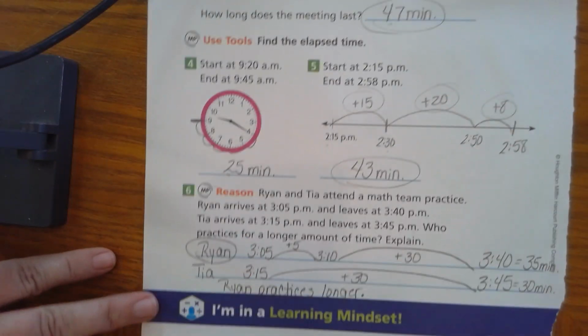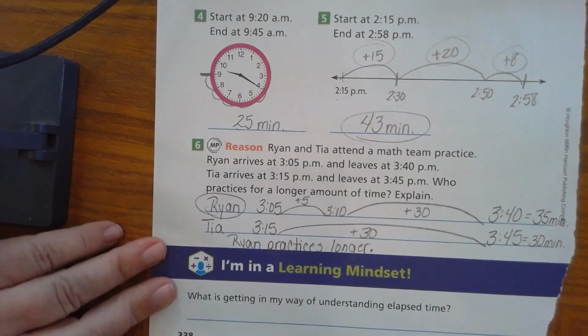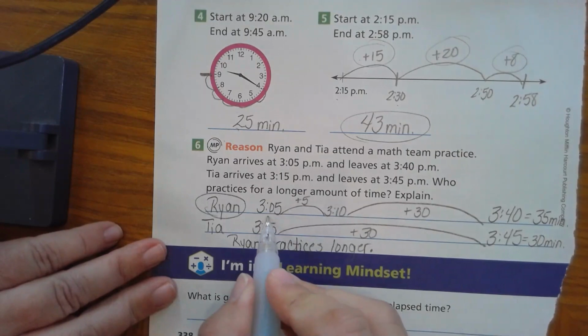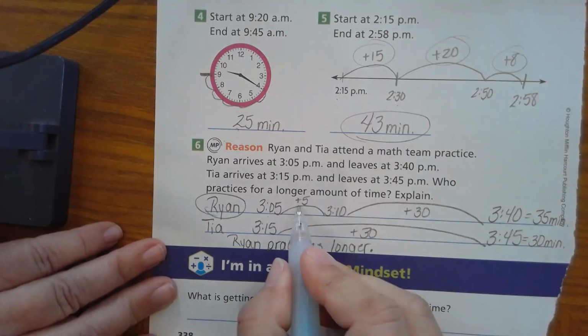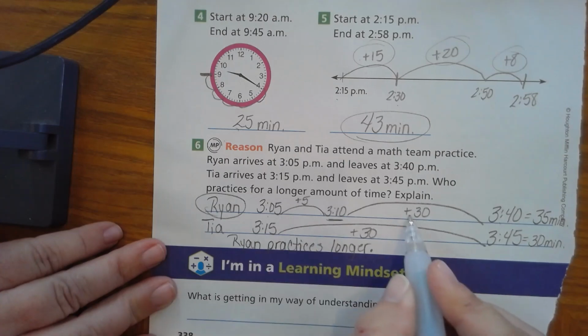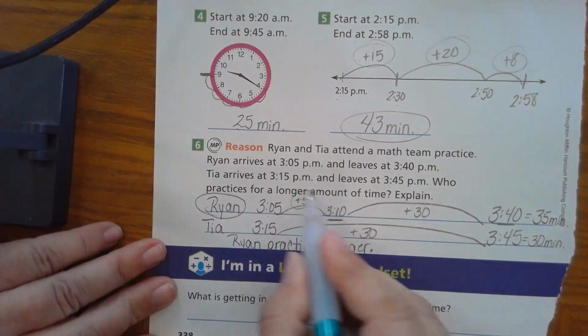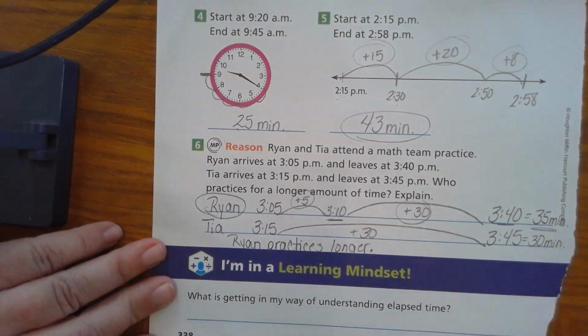Then at the end, I made a makeshift number line here for Ryan and Tia. So Ryan started at 3:05, he ended at 3:40. So I said, okay, if I do 5, I'm at 3:10. Then if I add 30, I'm at 3:40. So that's 5 and 30. That gives me 35 minutes.